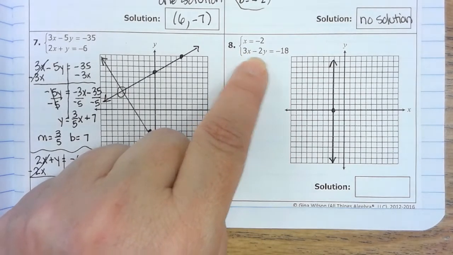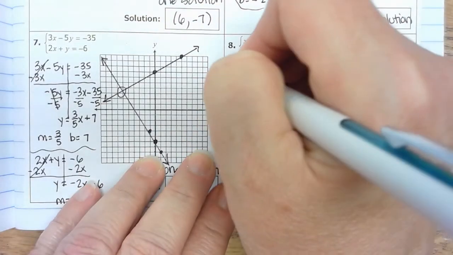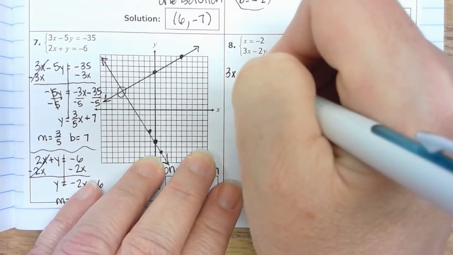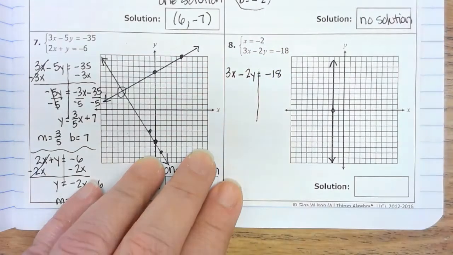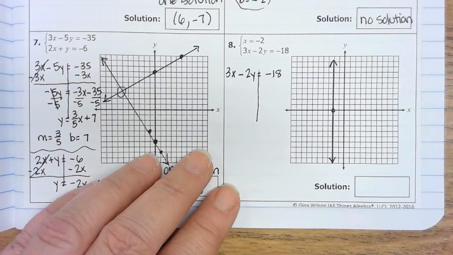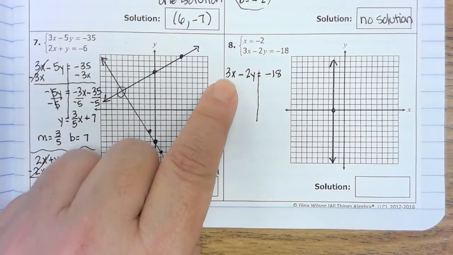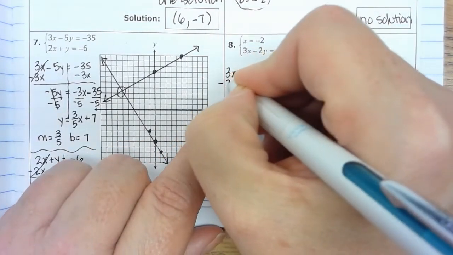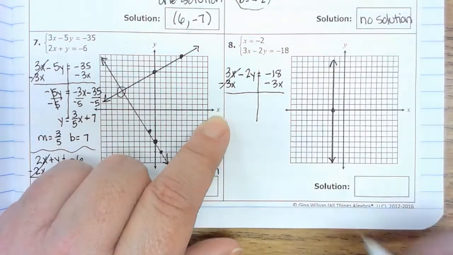Our second equation is in standard form. We're going to have to change it. 3x, be careful copying. That's a negative 18. In order to zero pair 3x, I need to do minus 3x on both sides.